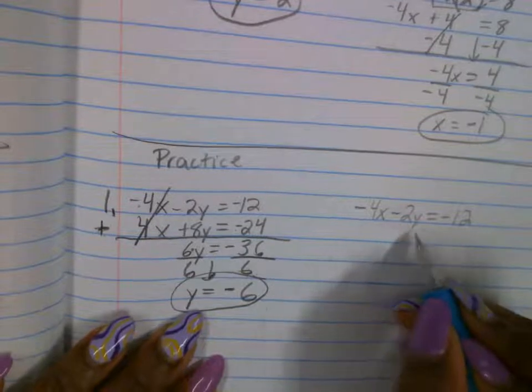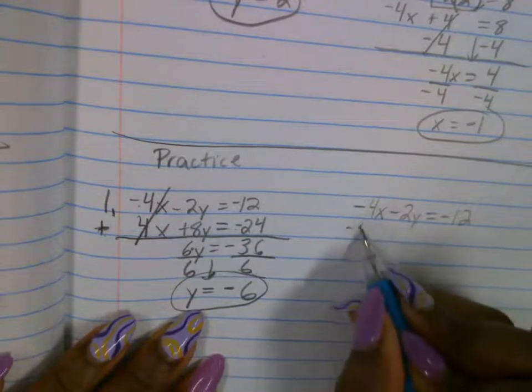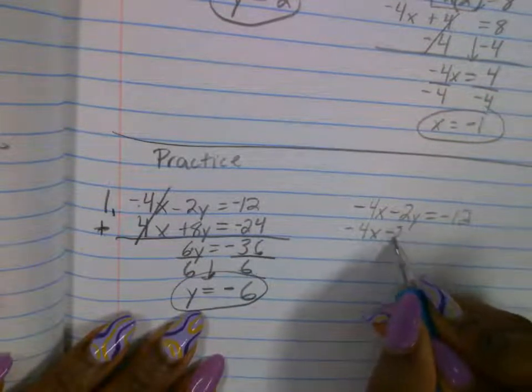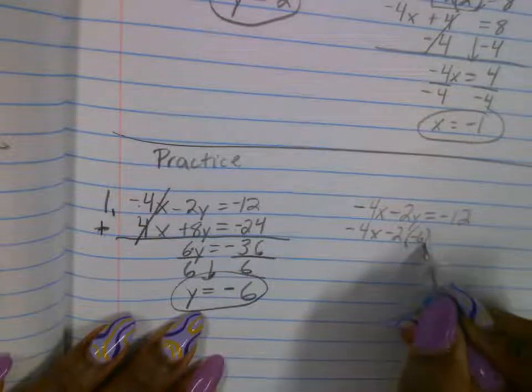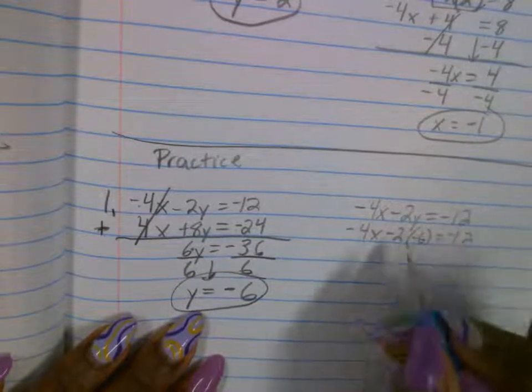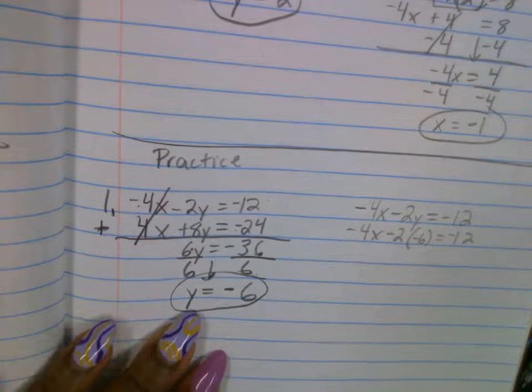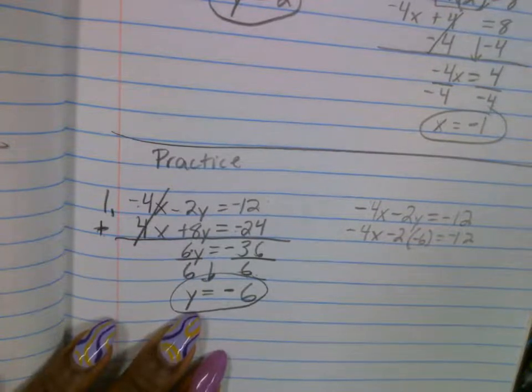All right, so plug in negative 6, and solve for x. Got it? Okay.